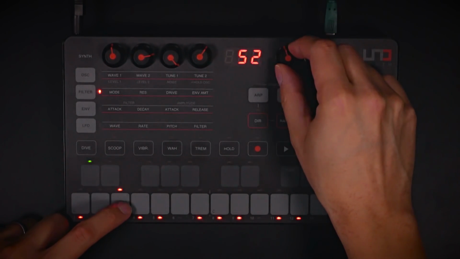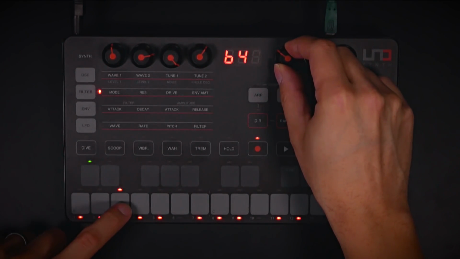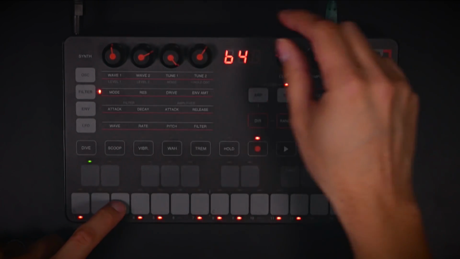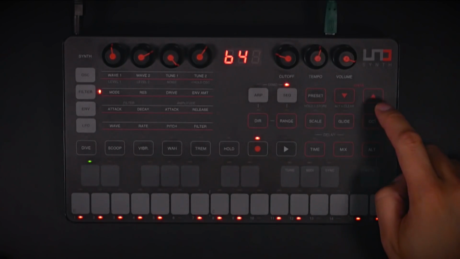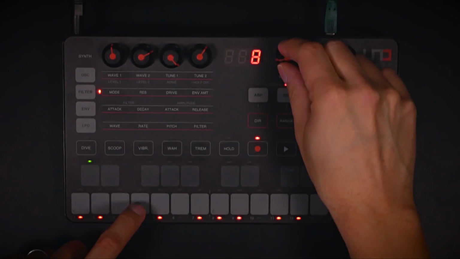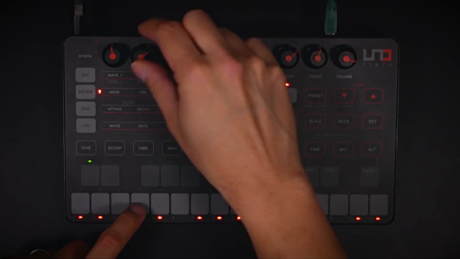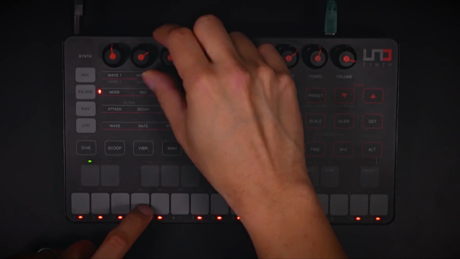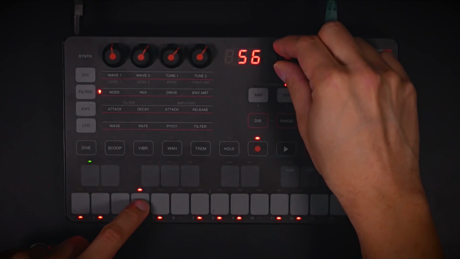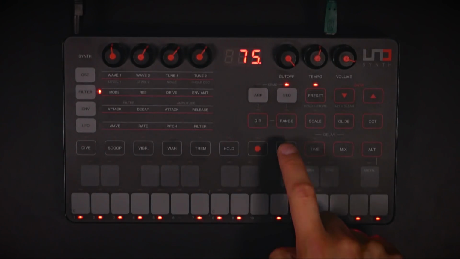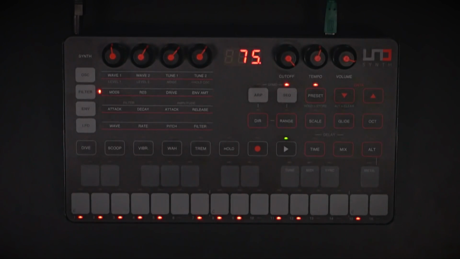Essentially, I'm going to take the filter and on every single step within this sequence, I'm going to place the filter at a different setting. And as this plays back, you'll hear exactly what this sounds like. It's very different than simply grabbing the knob and turning it all crazy in real time. And remember, you can do this with other things besides the filter. And that's what makes this function really nice.